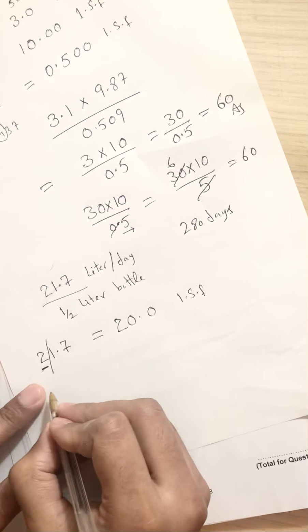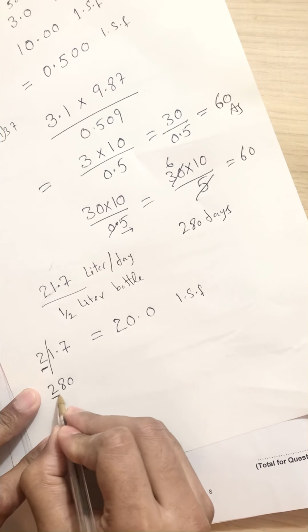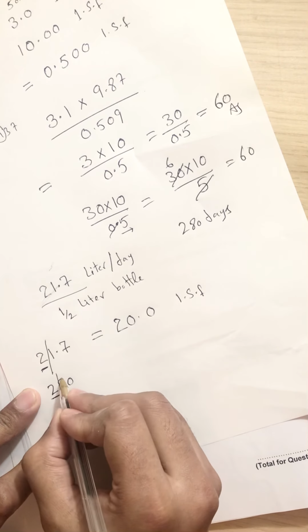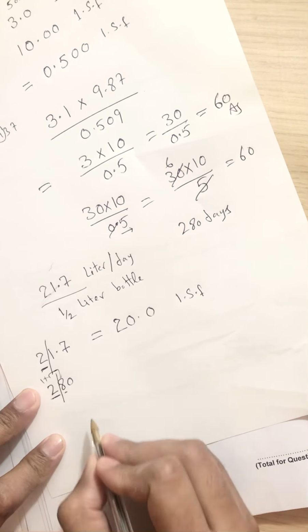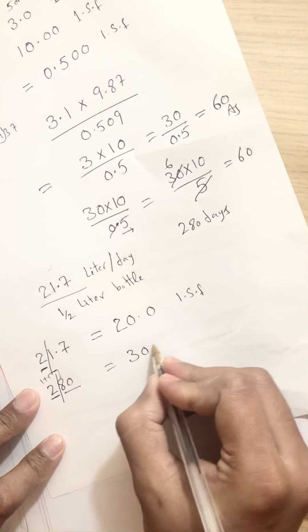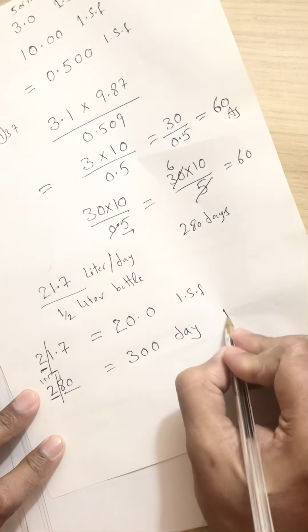Secondly, 80 days. This is our one significant figure and this is our decider, which is 5 or more, so we need to add 1 here. So that becomes 3, and whatever else comes is 0, 0. So 300 days up to one significant figure.